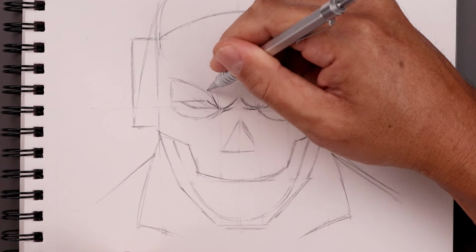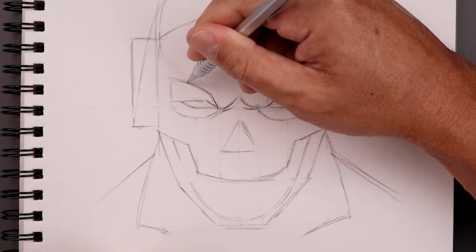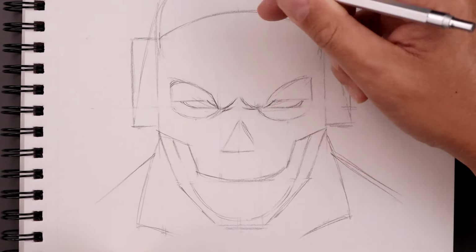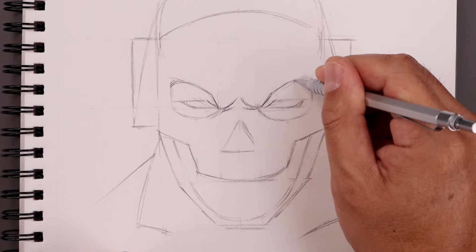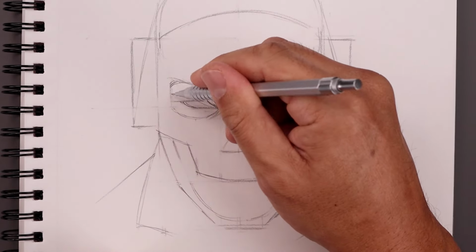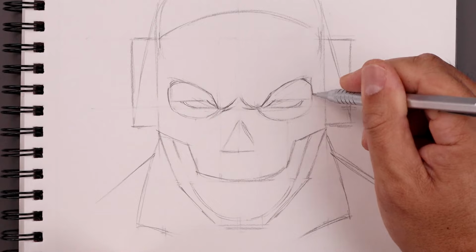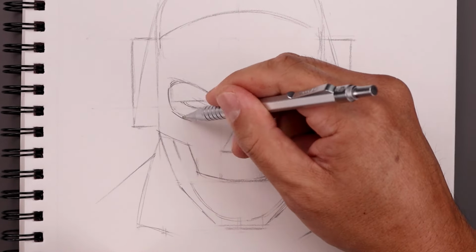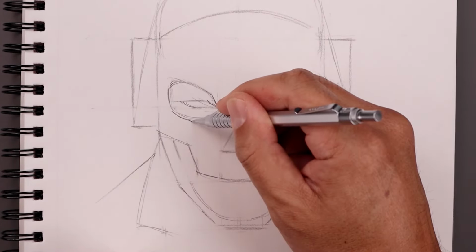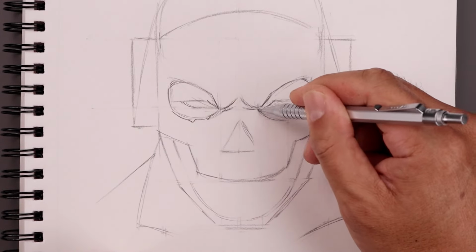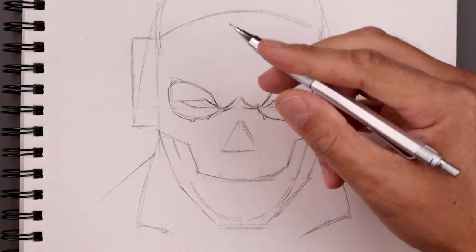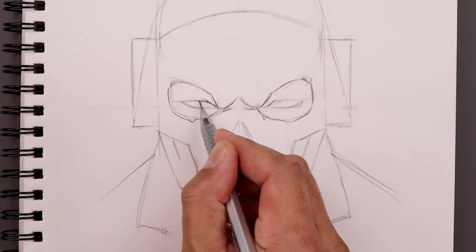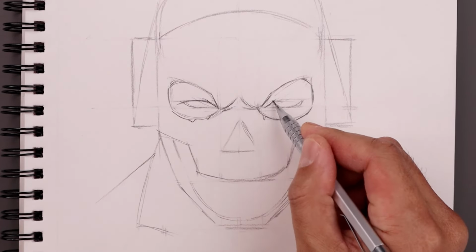Now I'm just going to work our way around the outside edge of the eye holes. Going out. Just rounding out those sharp points. We can also add a few cracks around the edge of the mask along the bottom. Now just adding some more shape to the eyes.